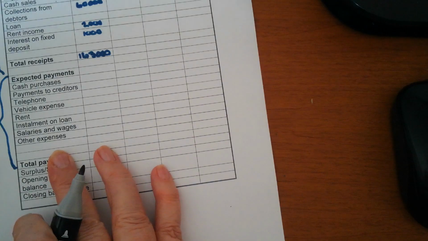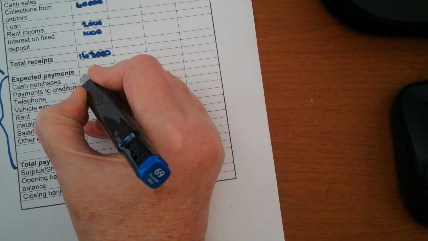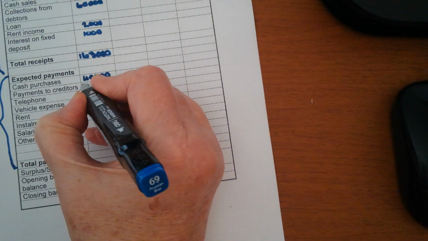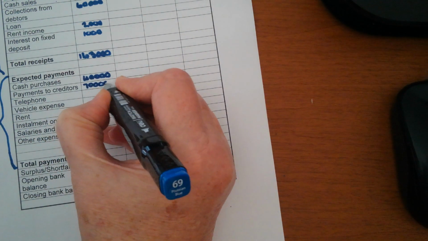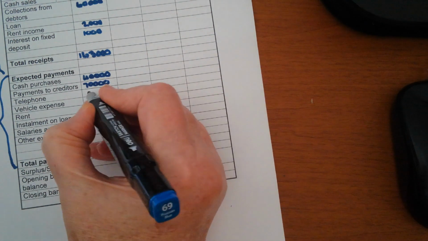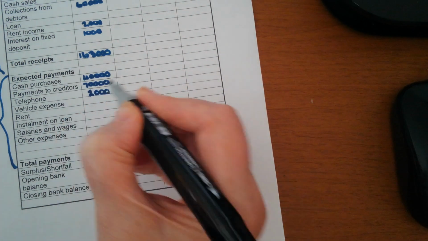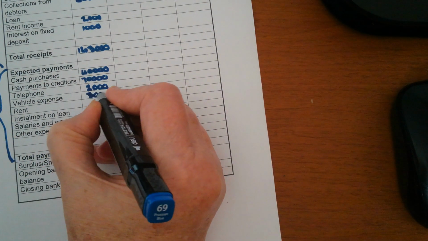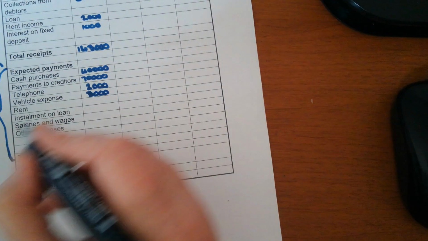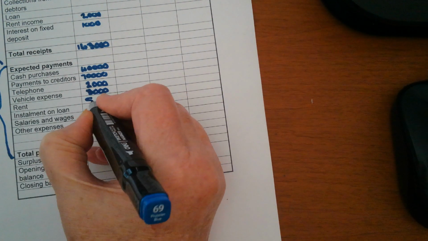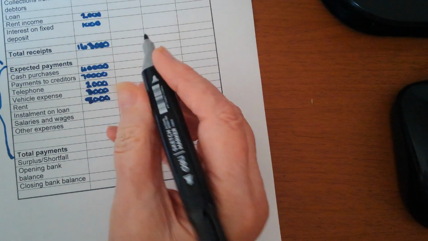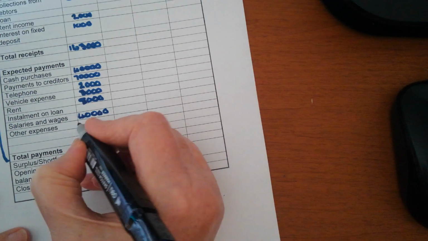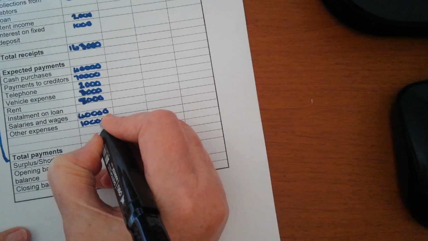Okay, for the payments, I think the cash payments for goods that I purchase for cash will be 40,000. I expect that I will pay 70,000 to creditors. My telephone, for instance, I budget for 2,000 Rand a month. For the vehicle expenses, I budget 3,000 Rand a month. For rent, I budget 8,000 Rand per month. And for salaries, I budget 40,000. And for other expenses, 10,000.